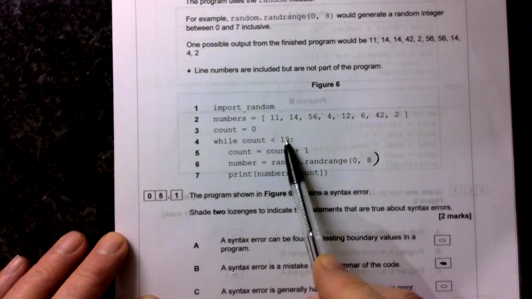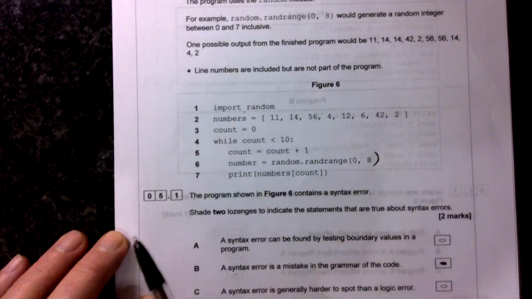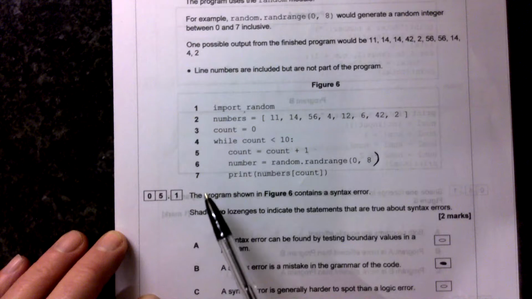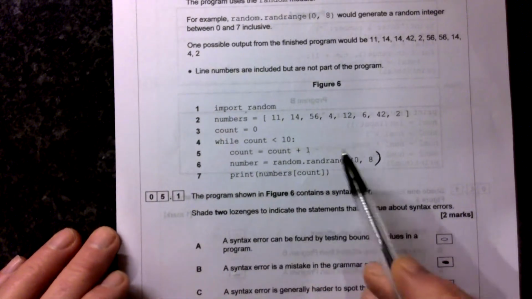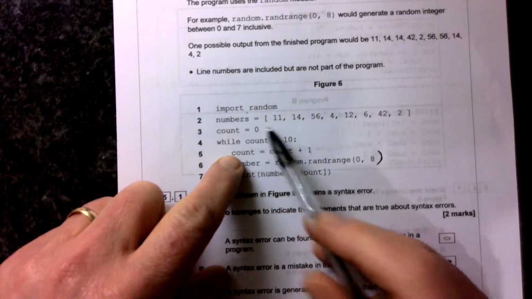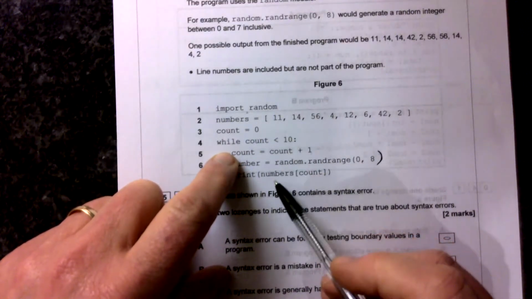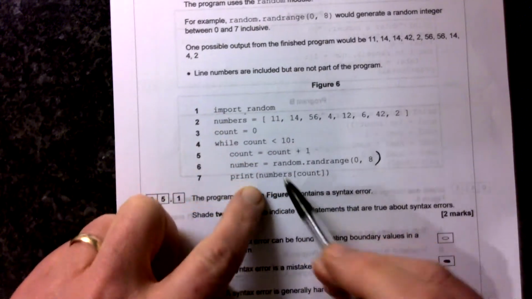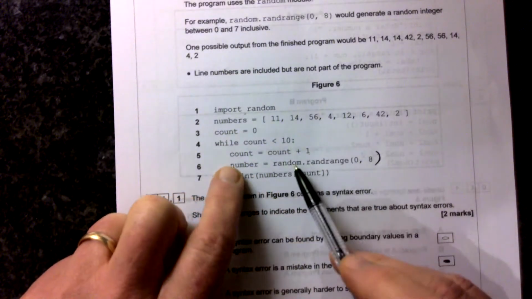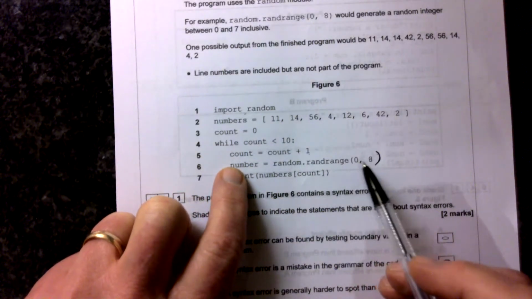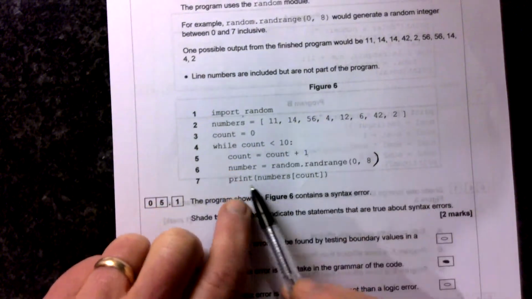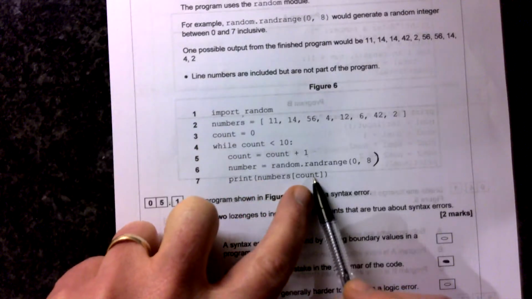While count is less than 10, yep, we want 10 numbers, so that's working fine. Count is count plus 1, so each time you use this, you're going to count up plus 1. Okay, fair enough. So we will have gone around this while loop and counted 1, then 2. Yep, that's fine. Number equals random.randrange 0, 8. So we're going to pick out a number between 0 and 7. 0, 1, 2, 3, 4, 5, 6, 7. Yep, that's right. Print numbers count.